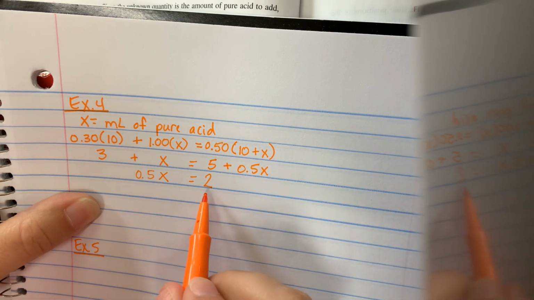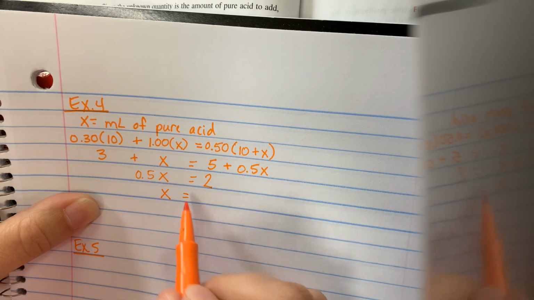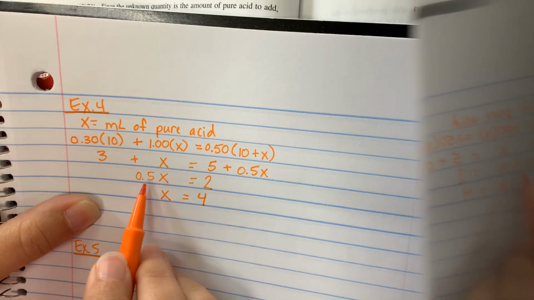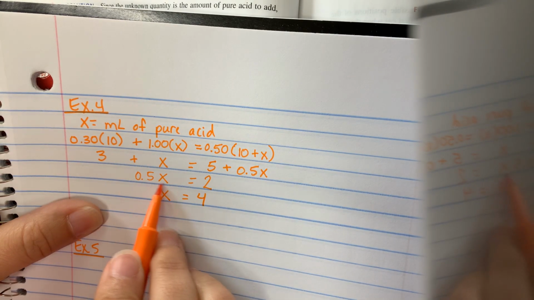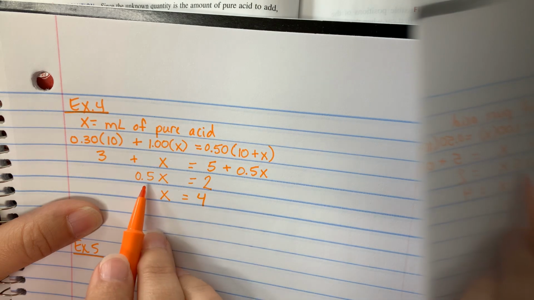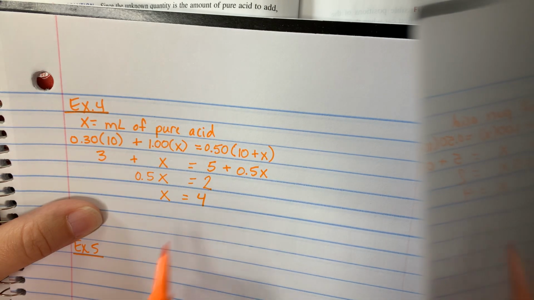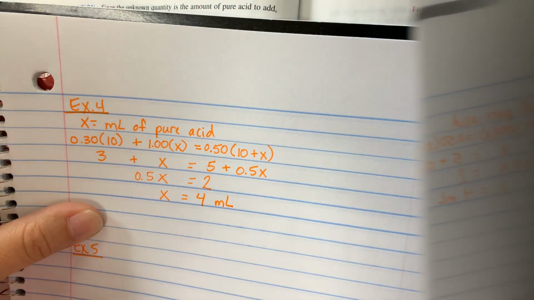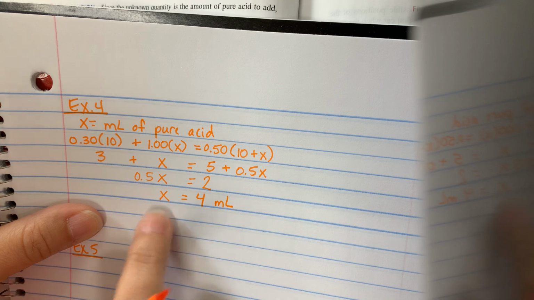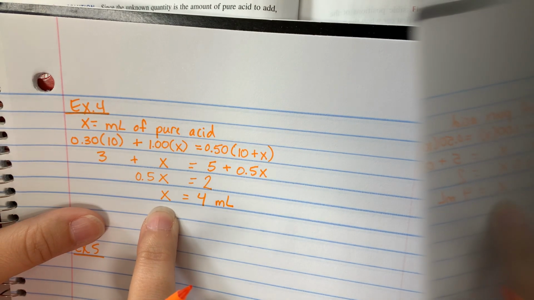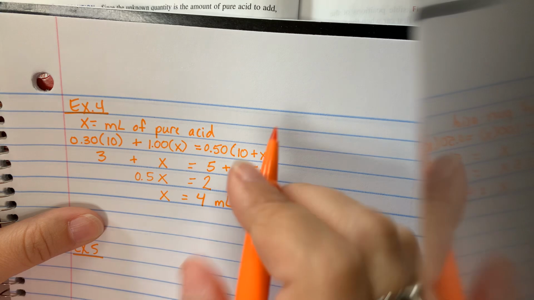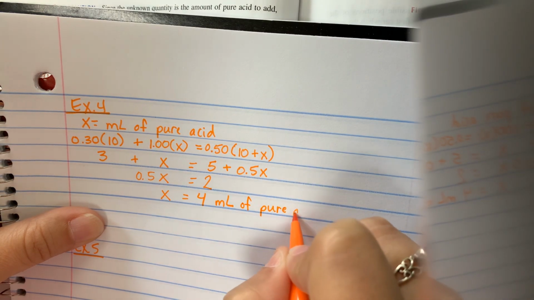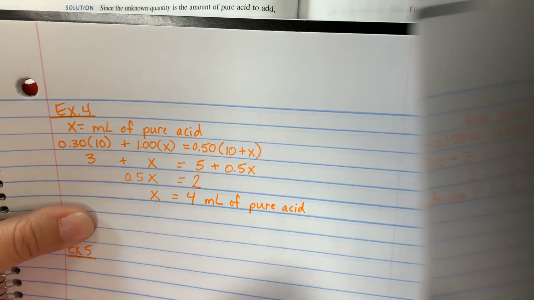Then I'm going to divide by 0.5. Well, dividing by 0.5 gives me 4. So I want you to think about it like this. If I had half of what, I would get 2. And that would be half of 4 gives me 2. So that's 4 milliliters is what the question was. So what does that tell me again? So X was the amount of pure acid, right? So this is 4 milliliters of pure acid would have to be added to that mixture to make that happen.